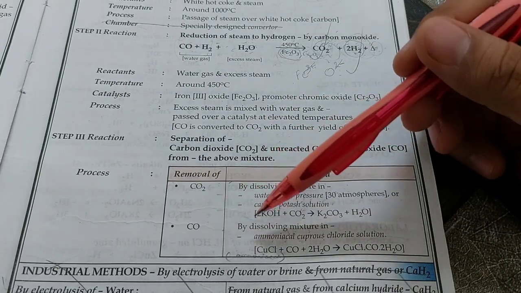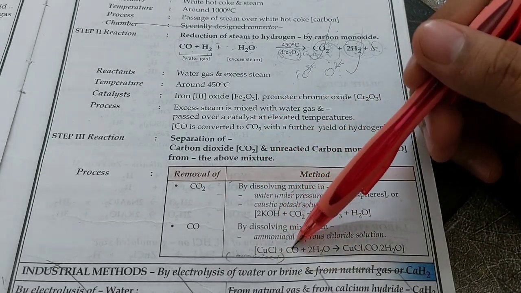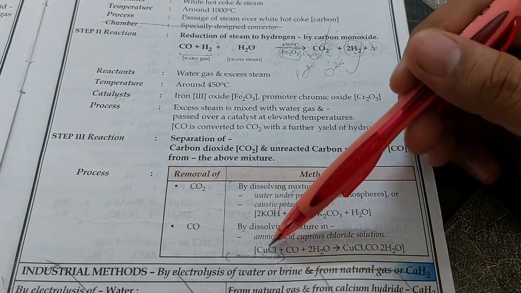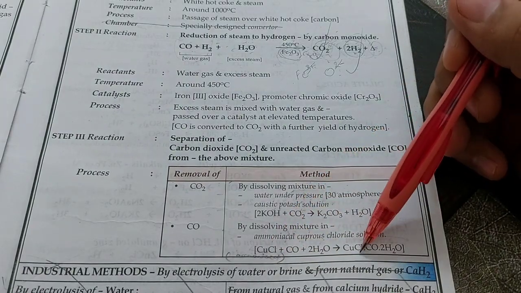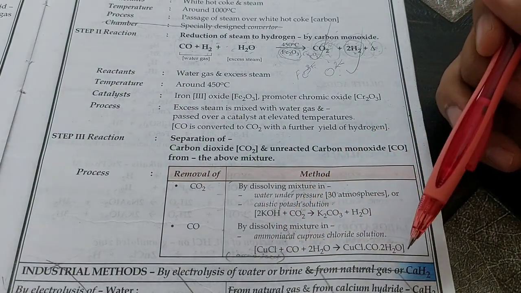But what about CO? Well, pass it through the ammoniacal cuprous chloride solution. Ammoniacal means this is dissolved in ammonia solution. So a compound is formed and CO is removed.